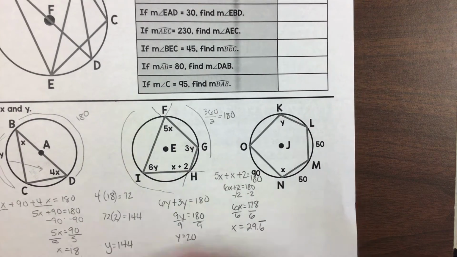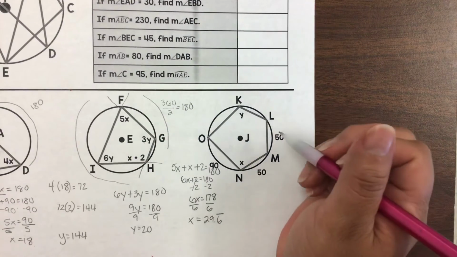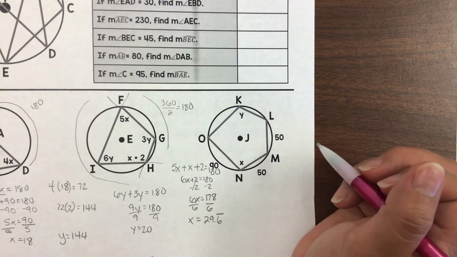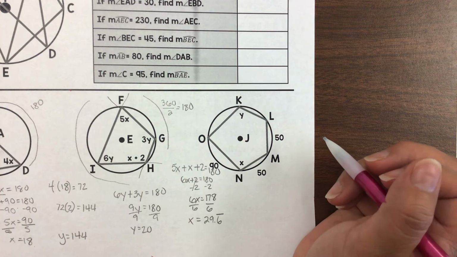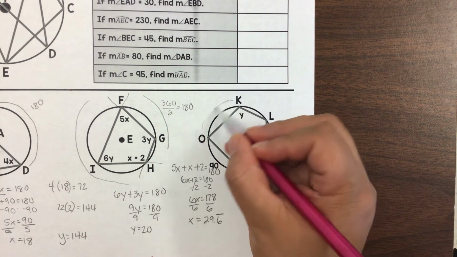All right. So for the last one over here, we're trying to find the value of x and y. So we're first going to find this arc measure right here.